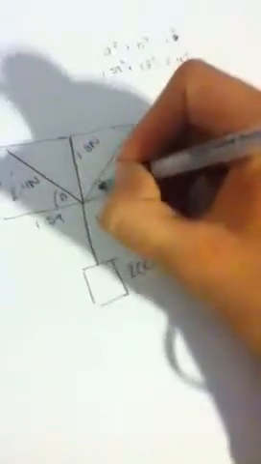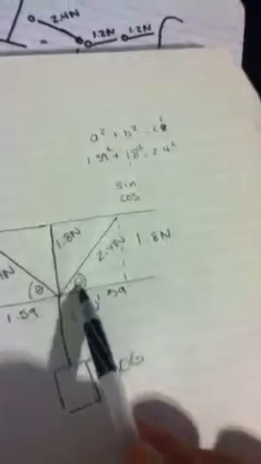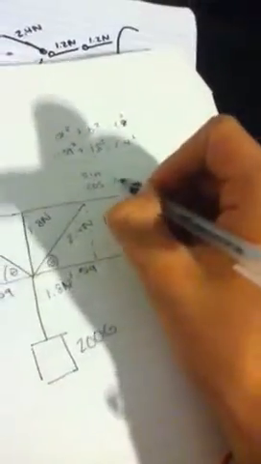Now you find this. Since we have all the answers, we can either use sine or cosine. Whichever one you want, it doesn't matter as long as you put it in right. If you use cosine, which is adjacent over hypotenuse, it would be 1.59 over 2.4.